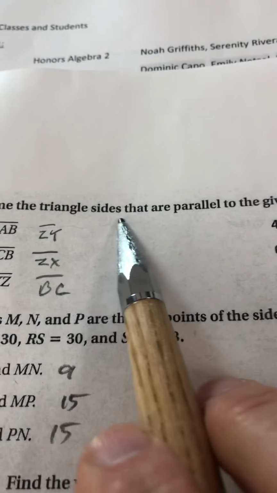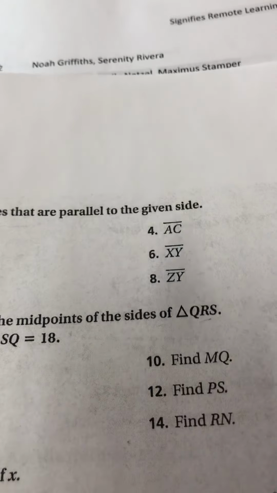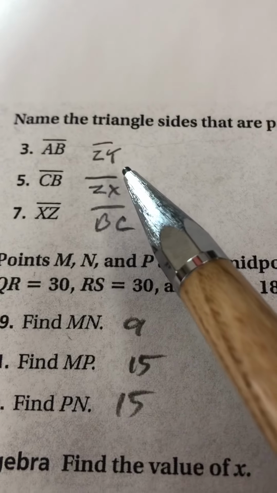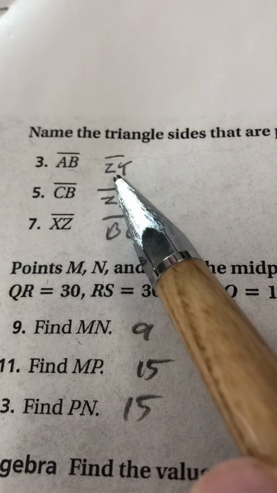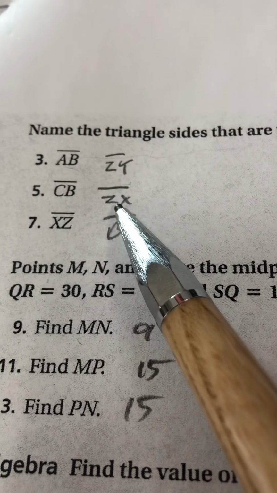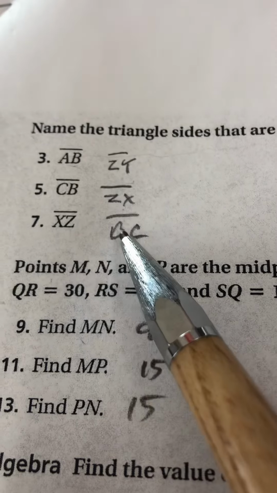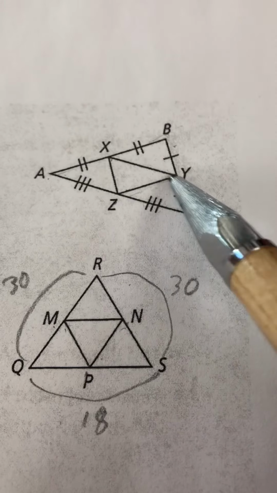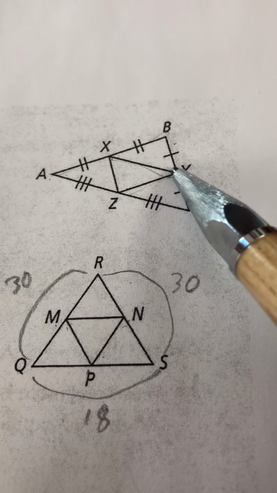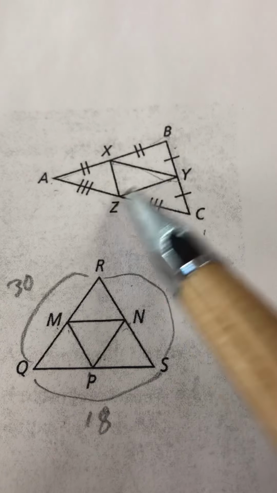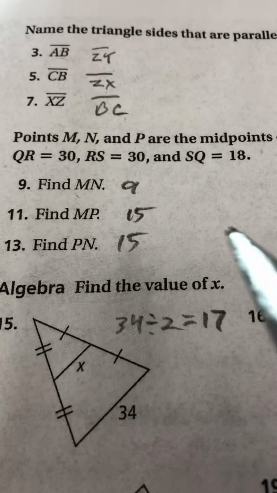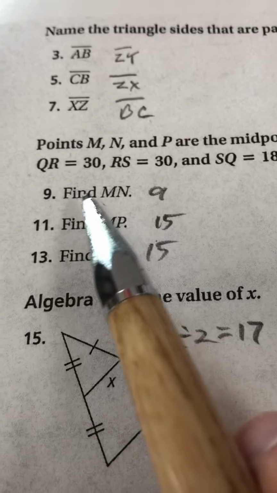So, name the triangle sides that are parallel to the given side. I just went ahead and did the odd ones. So AB is parallel to ZY, CB is parallel to ZX, and XZ is parallel to BC. You probably don't have a problem with that one. Maybe moving on is the sticky parts.